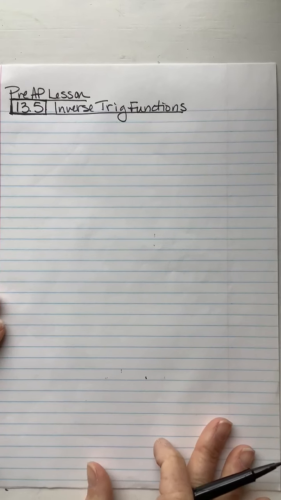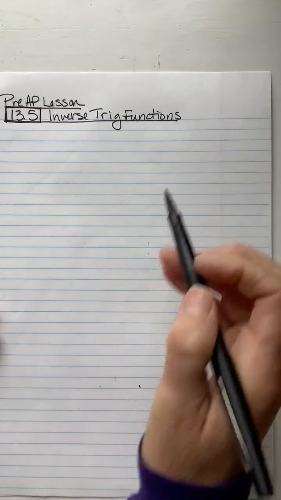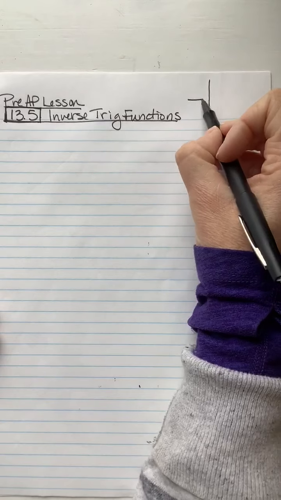So today we are going to be covering inverse trig functions. What happens when you reflect a trig function across the line y equals x? What happens when you swap inputs and outputs, switch x and y? What happens when you undo a trig function? We have taken the inverse of several functions over the course of the year.